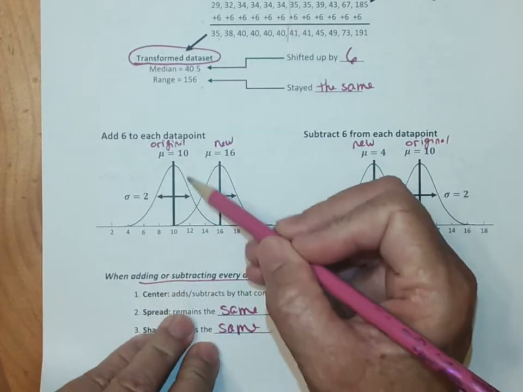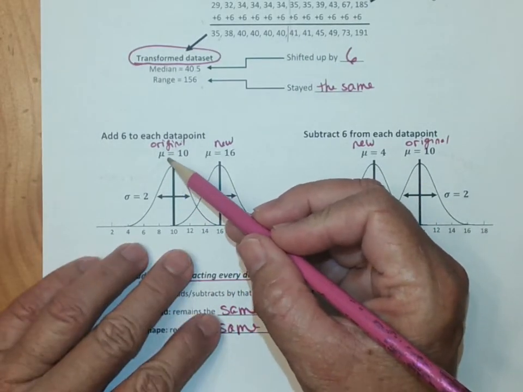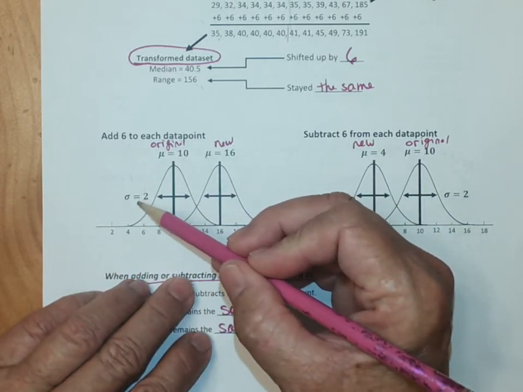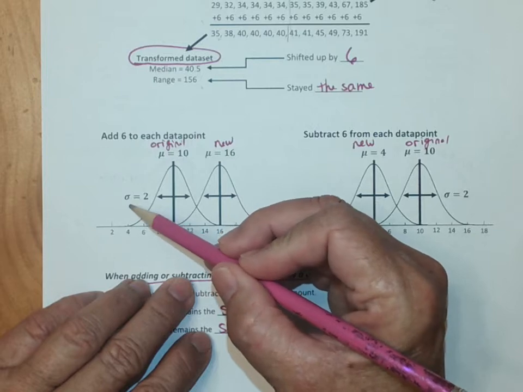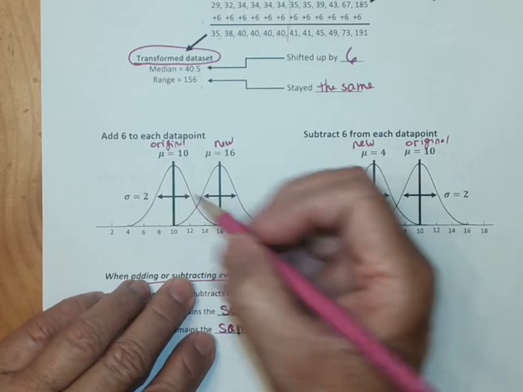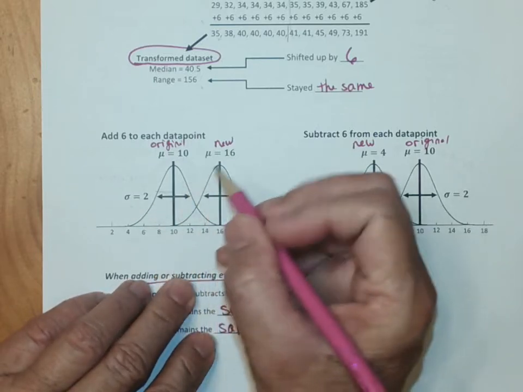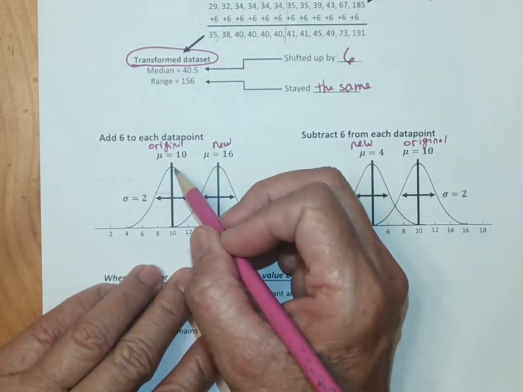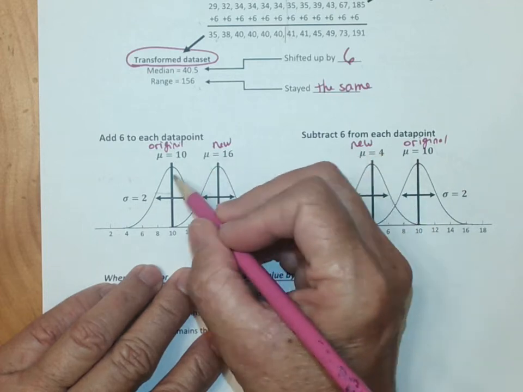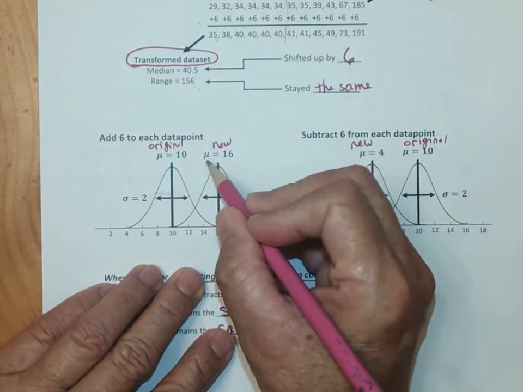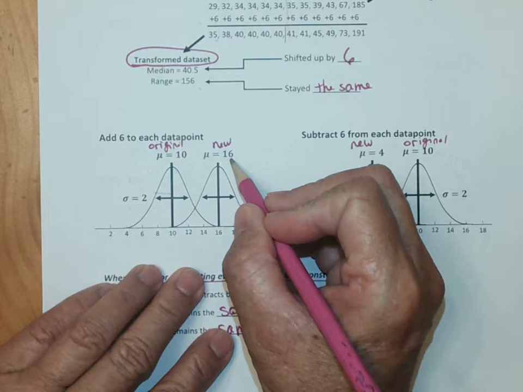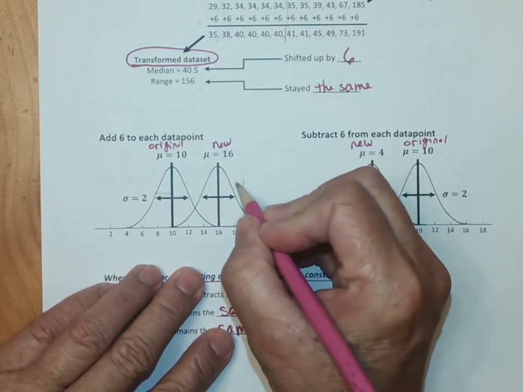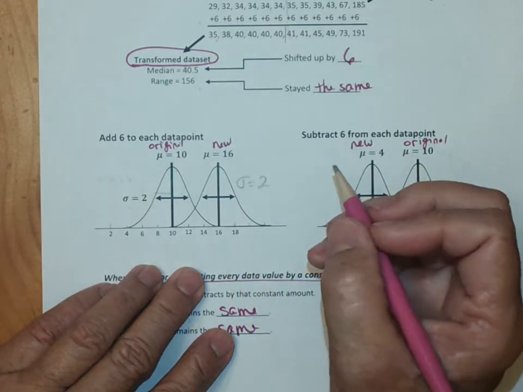So here's my original data with a mu of 10, so that's my center point measure, and I'm told that the standard deviation, because remember that funny symbol of standard deviation, is 2. So that means it's 2 this direction and 2 this direction. Well, I'm going to add 6 to each data point. And when I add 6 to every data point, the center of my data has now shifted to mu equals 16. My standard deviation, though, is still the same. Standard deviation equals 2 still.